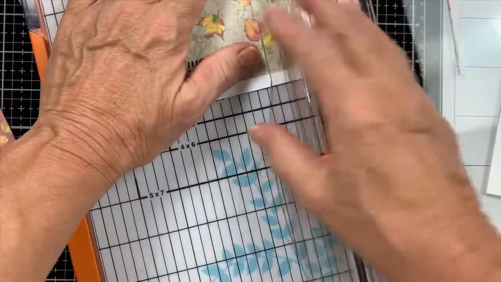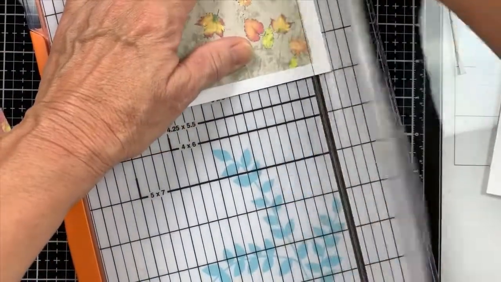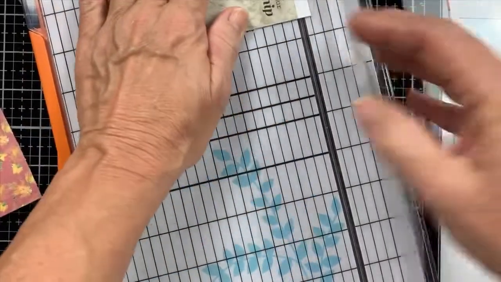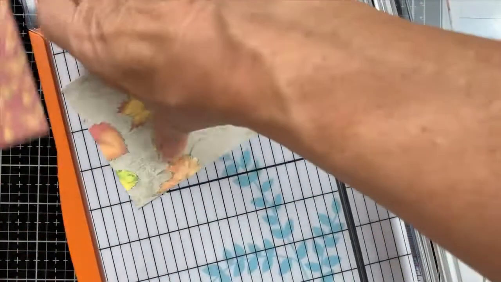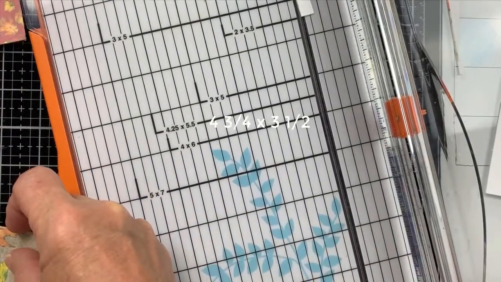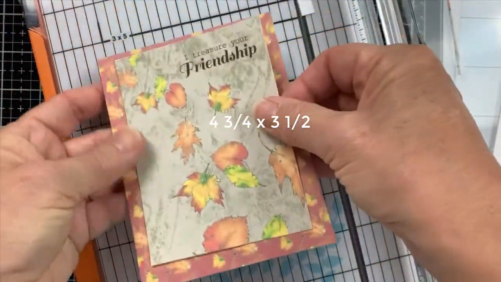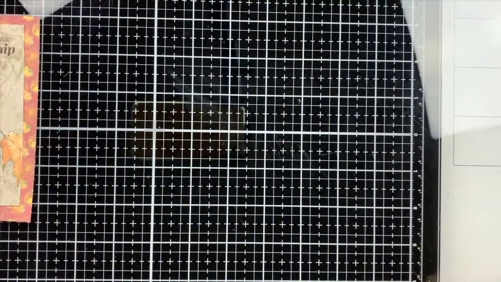So this one is measured, let's see, I'm gonna check it on my board, see if I can remember offhand what it was. This is 4 3/4 by 3 1/2. So when we layer them, they will look like this, but they're gonna look better than that because we're gonna do some fun stuff with it. Let me just move my stuff out of the way here.